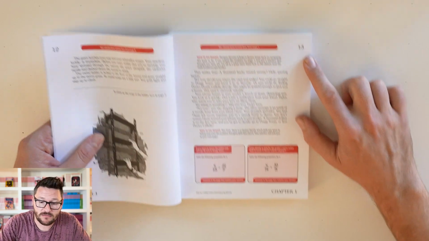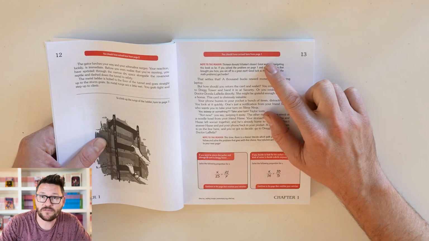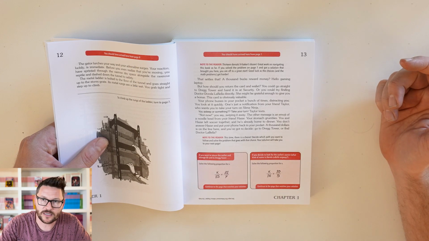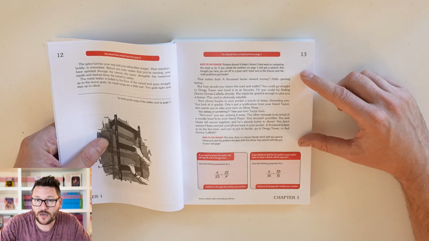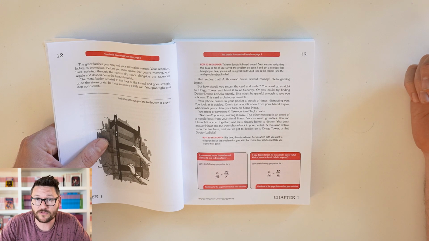Okay, here's page 13, and right here at the top it says you should have arrived here from page 1, so just a little way to kind of check your work. And then the story is going to pick up right where it left off on page 1.